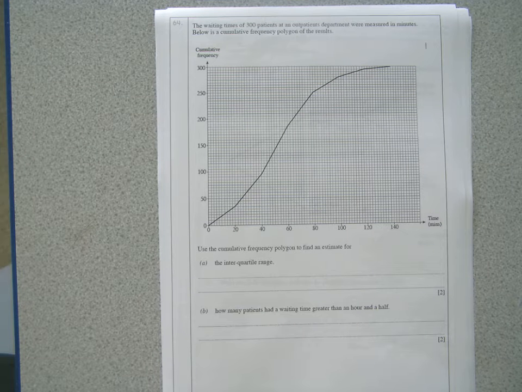Okay, so waiting times for 300 patients in an outpatient department were measured in minutes. Below is the cumulative frequency polygon of the results. It says then, use the cumulative frequency polygon to find an estimate for the interquartile range.